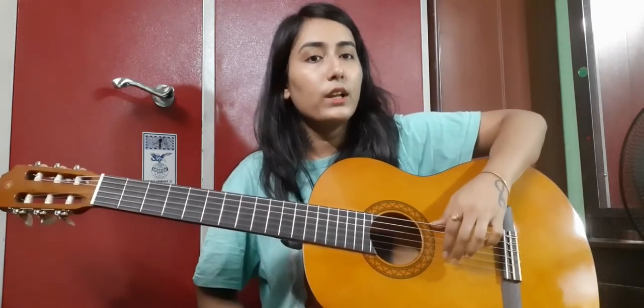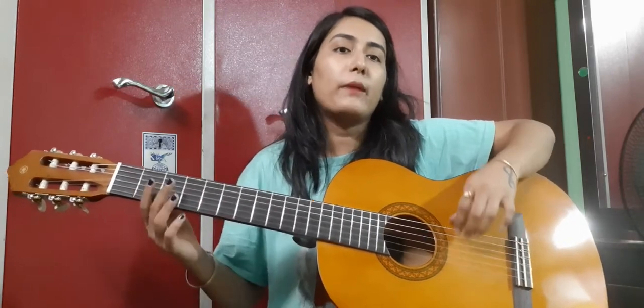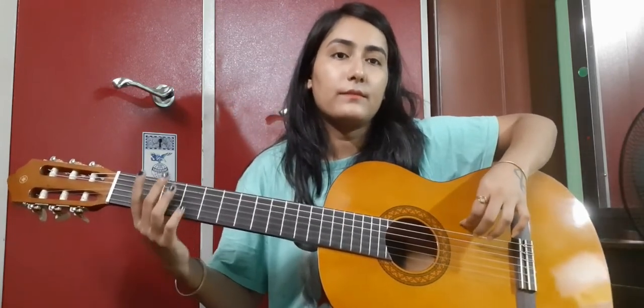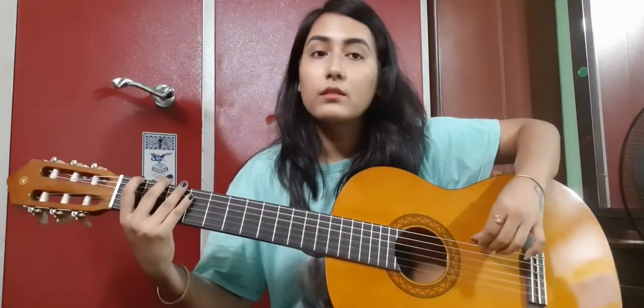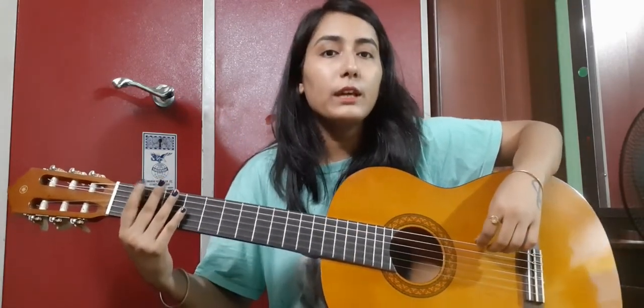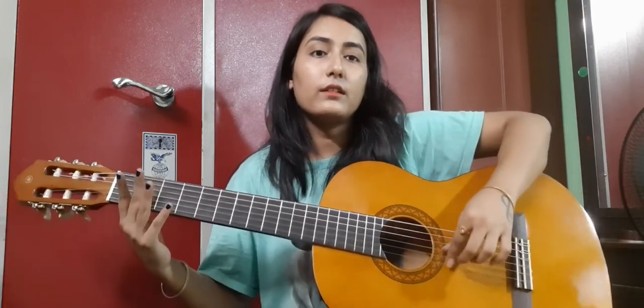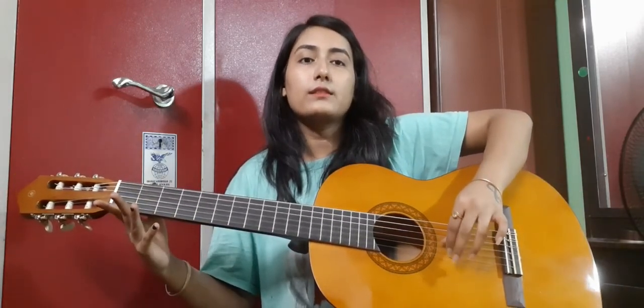So with this technique that we learned in the previous lesson, we will be able to play the chromatic scale like this. We will be able to play the chromatic scale with this technique that we learned in the first class.